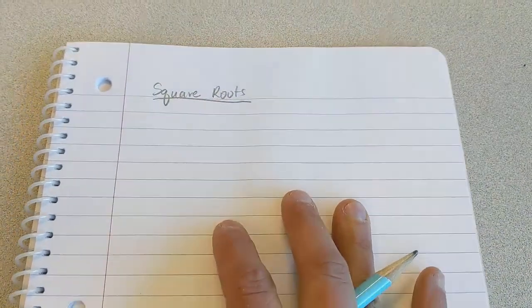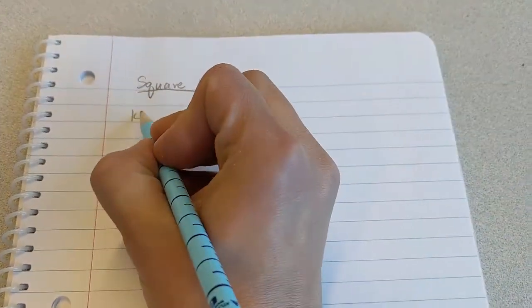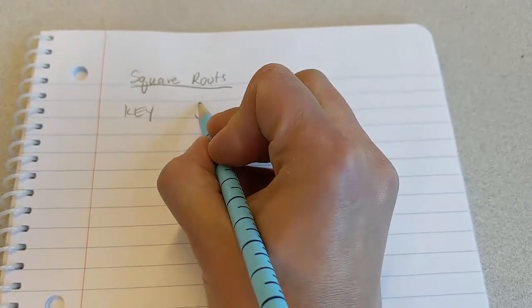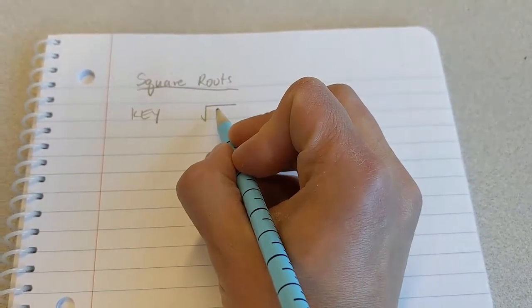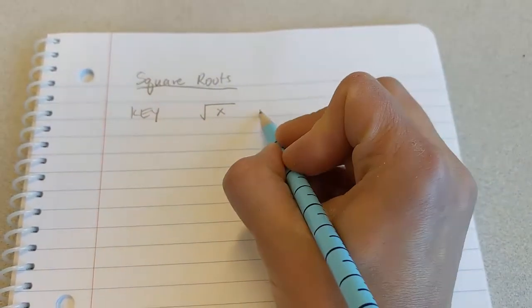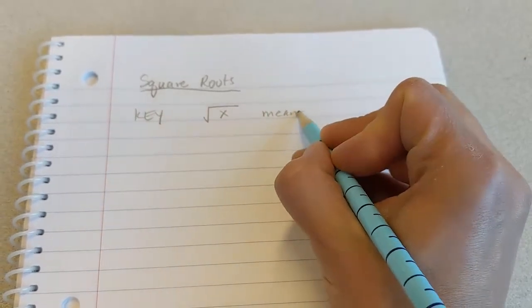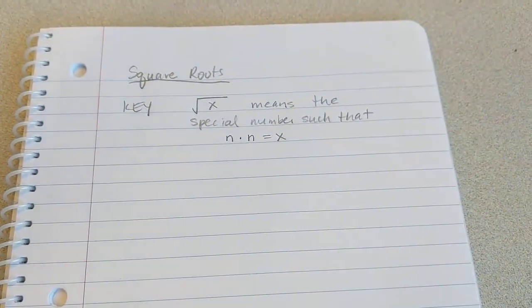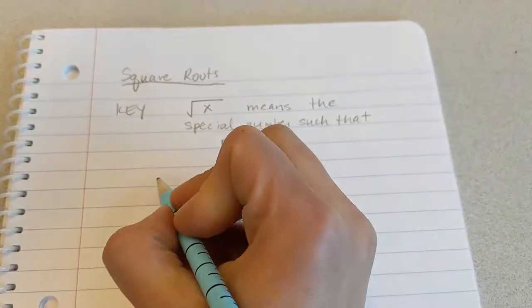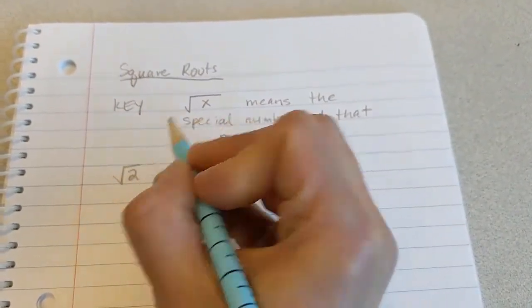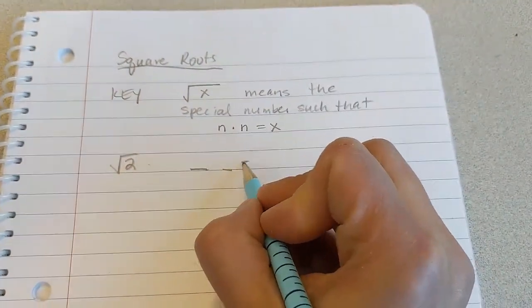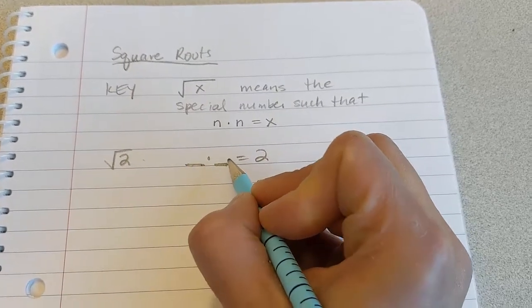We're going to simplify and estimate square roots. So first, let's just remember the key. The square root of, say, x means this special number n such that n times n equals x. So if we're looking for the square root of 2, then what times what equals 2? And those two numbers have to be the same.